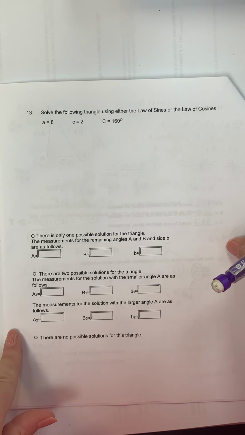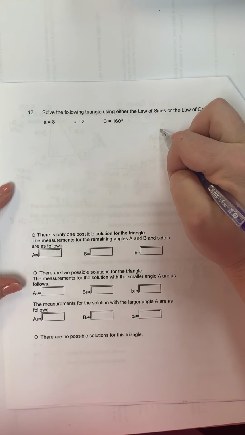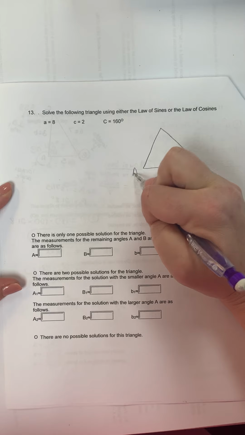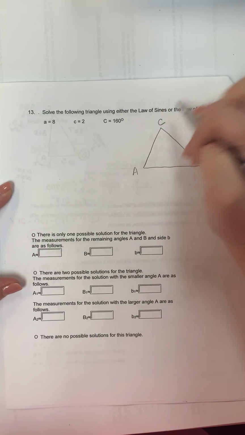All right, number 13. Okay, well, from the looks of this, I can already tell we might end up with that ASS situation. Let's see if we do. Okay, let's draw our triangle. We have our information. I'm going to do standard labeling.